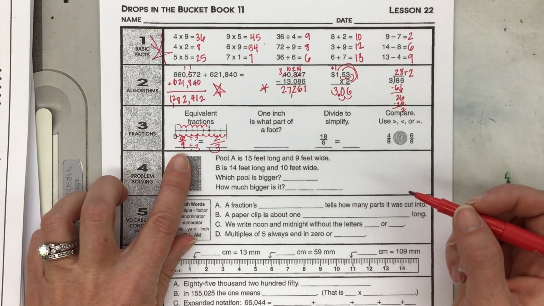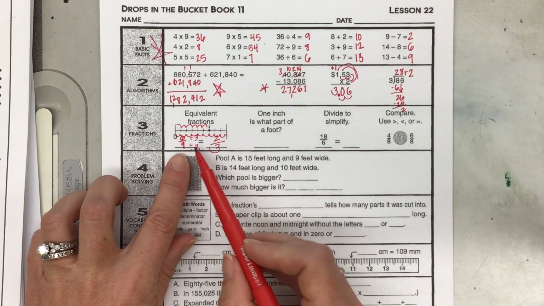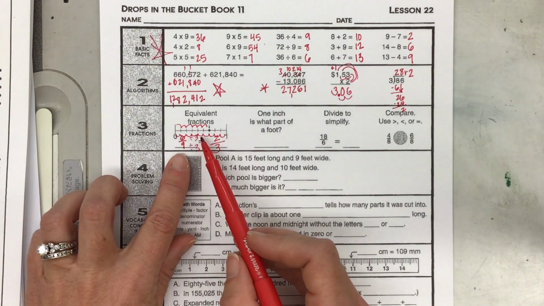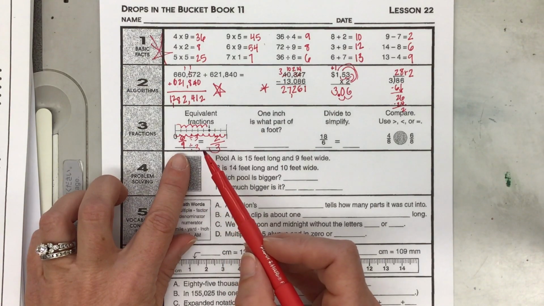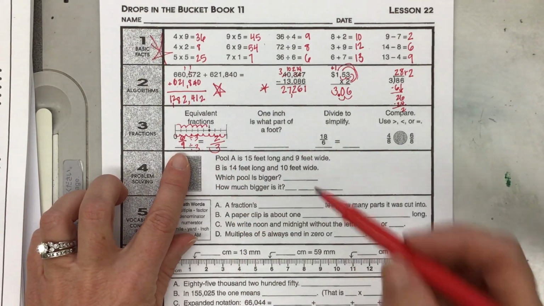You could get to 54, but you wouldn't be doing the same thing. You would do 6 times 9 and 9 times 6. So you would be multiplying the numerator and the denominator by different numbers. So you can't do that for an equivalent fraction. Well, I think what he's saying. Nope, we got it, right?